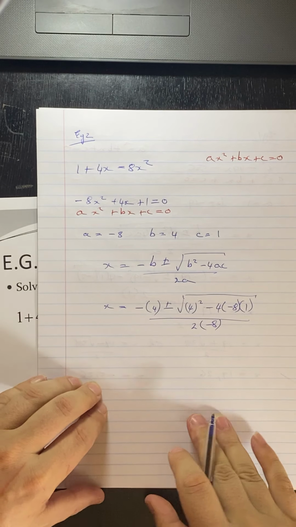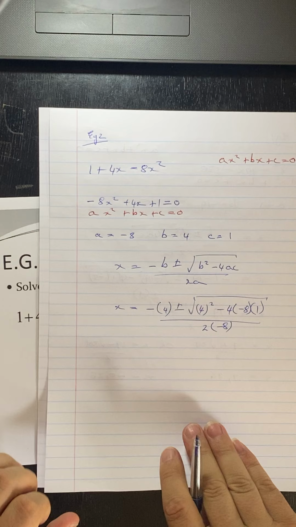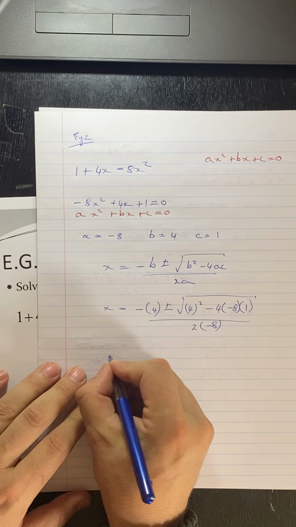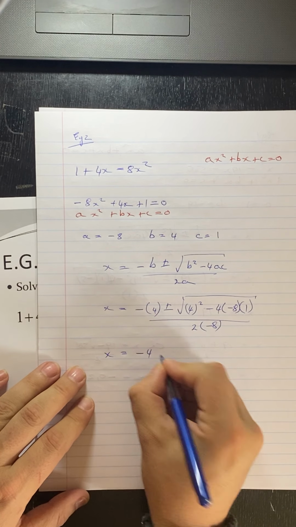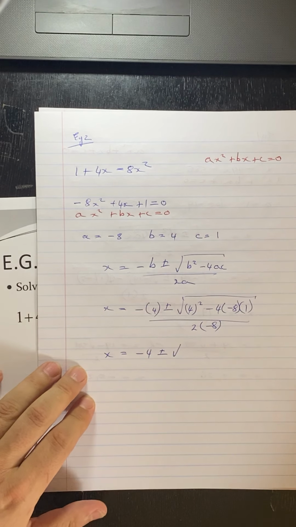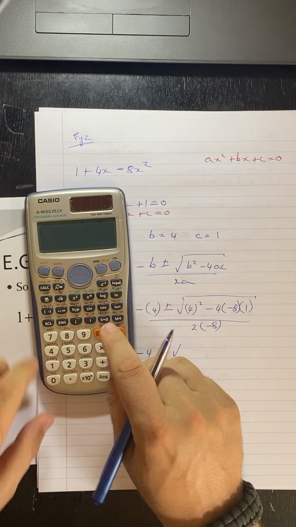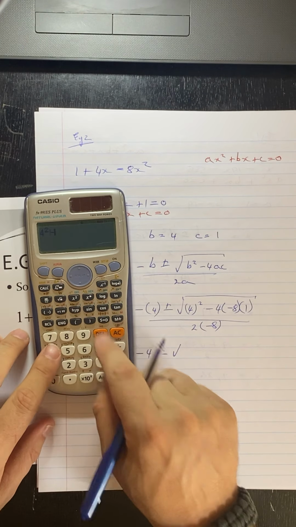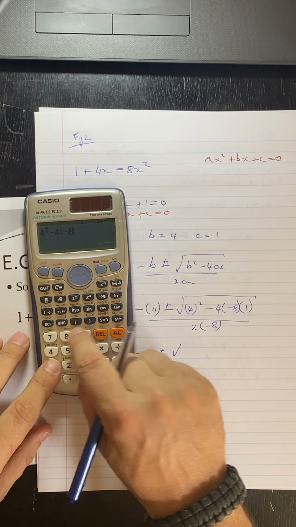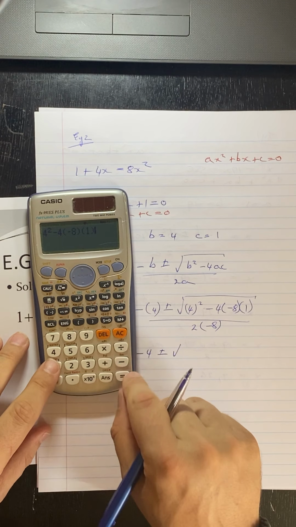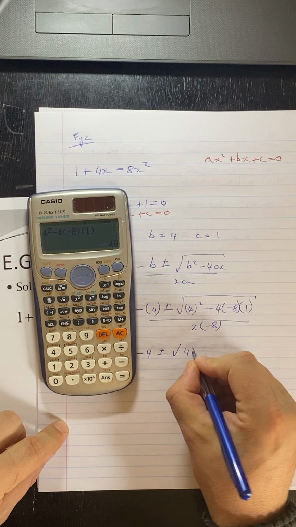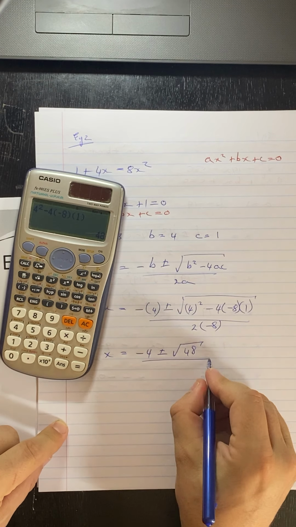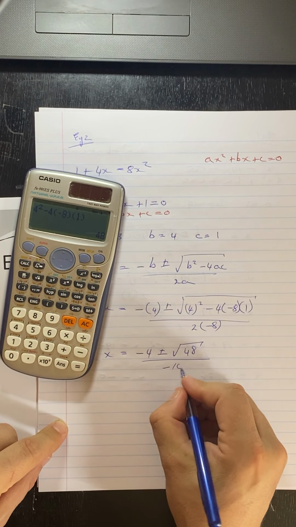Okay, I'm just going to simplify here now. So minus 4 plus or minus the square root. Let me do this on the calculator and see what it is. So we've got 4 squared minus 4 times minus 8 times 1, all over minus 16.